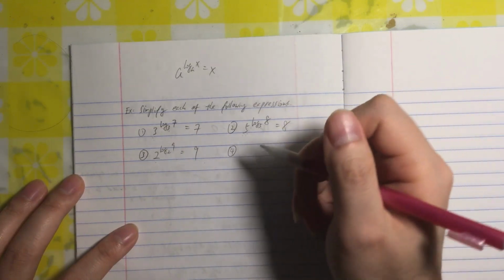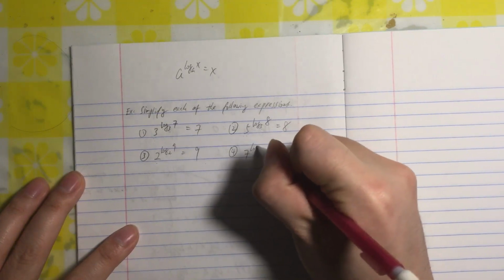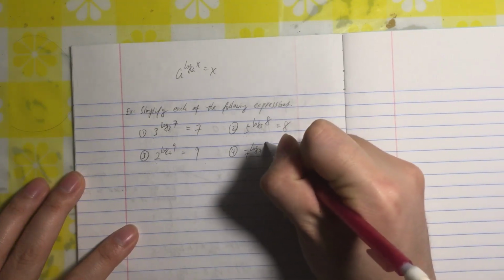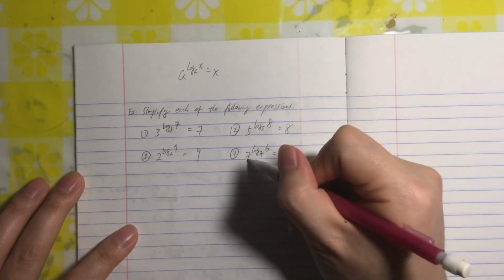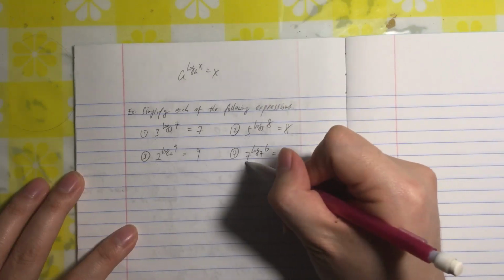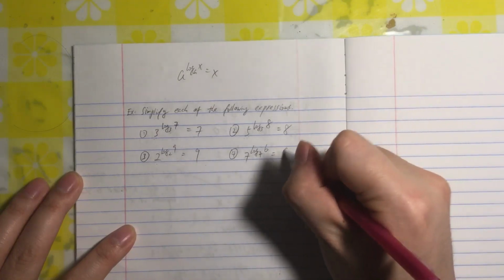Next example. How can we simplify 7 to the power of log base 7 of 6? Since base 7 is the same, 7 will cancel log base 7. What's left is number 6.